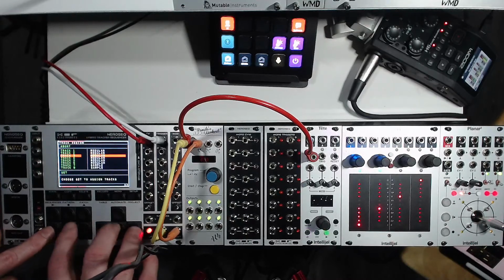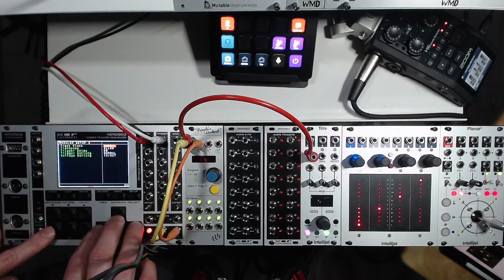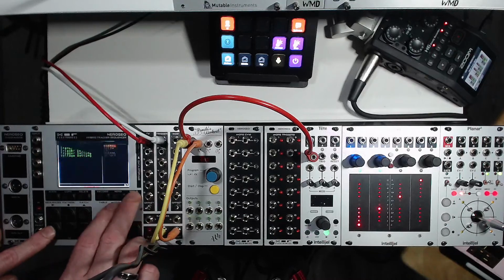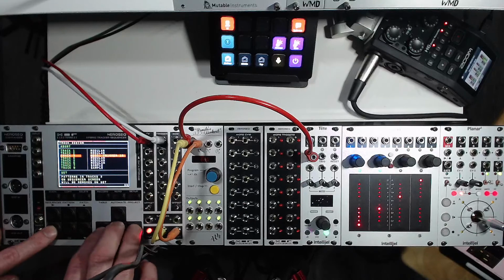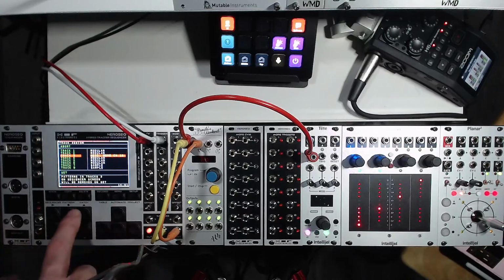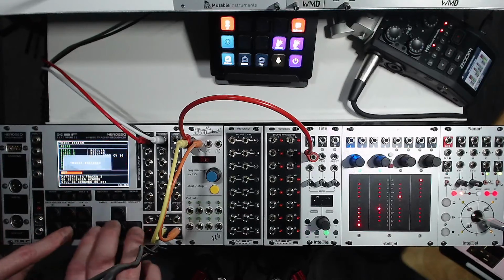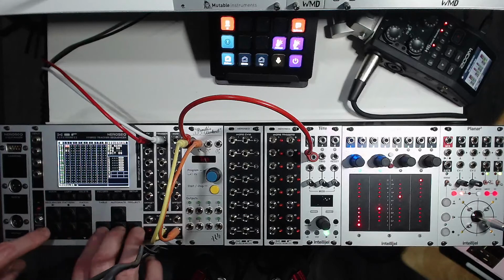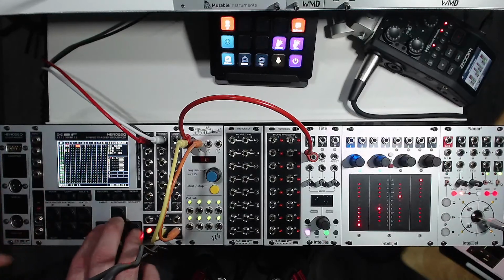Let's just assign a track quickly to the more CV. Keep that pattern going.